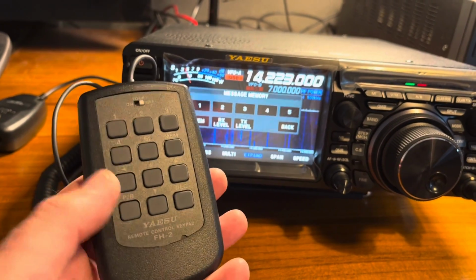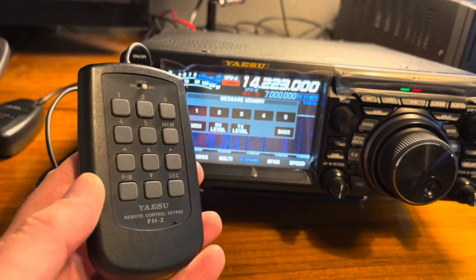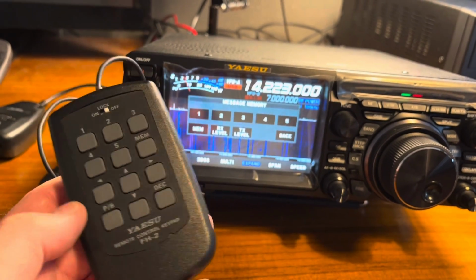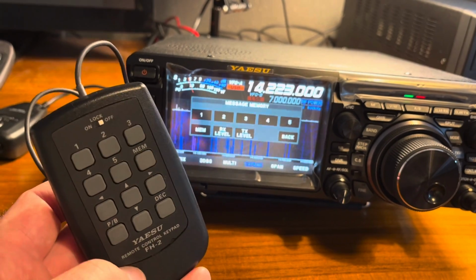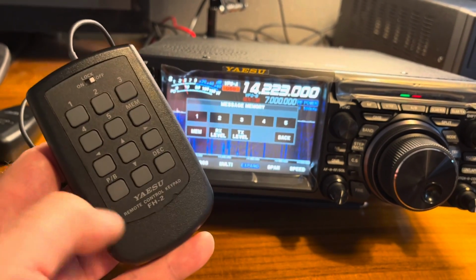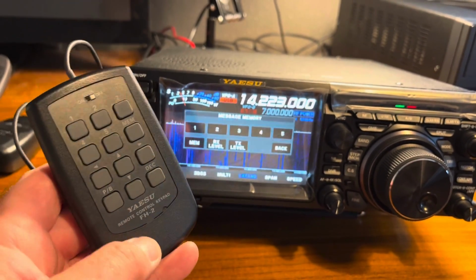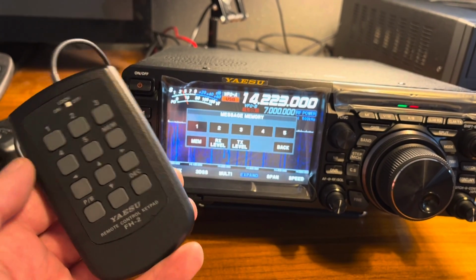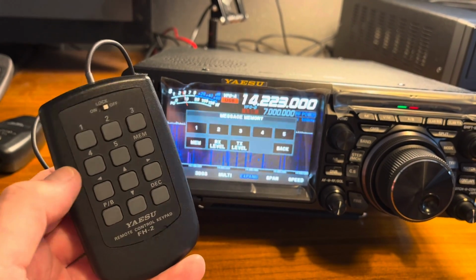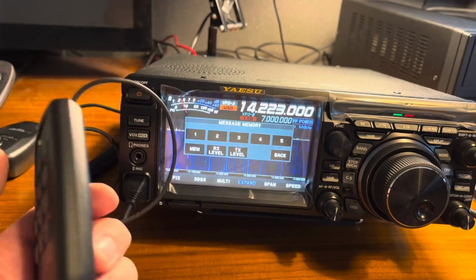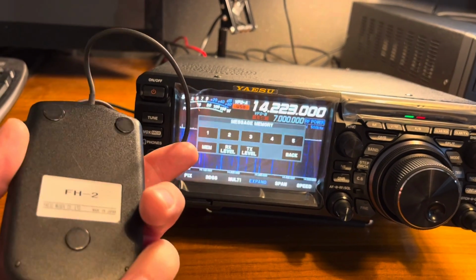FH2, and this is the keypad of my 5000, so I nearly purchased another one rather than taking it off the 5000 every time I go contesting portable. So in the UK these are about £35, which seems great. No problem with that at all.